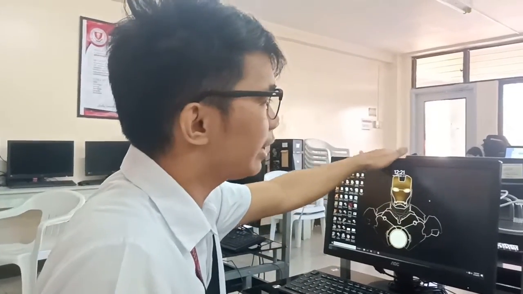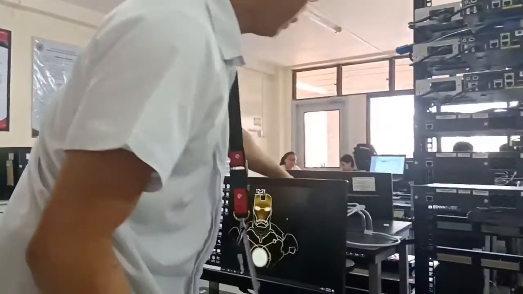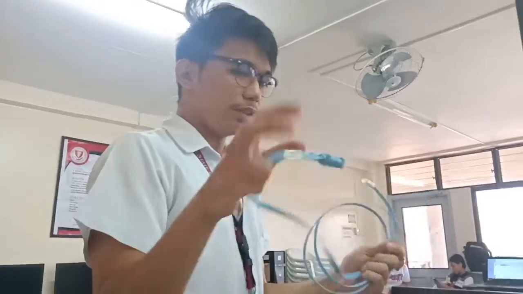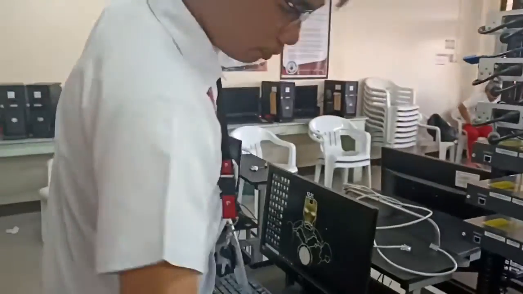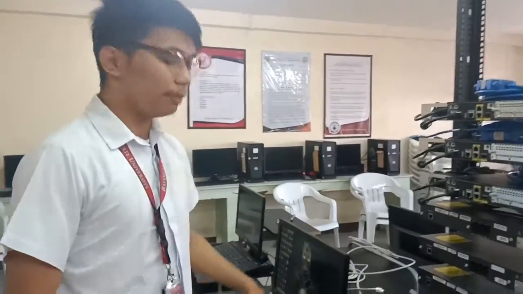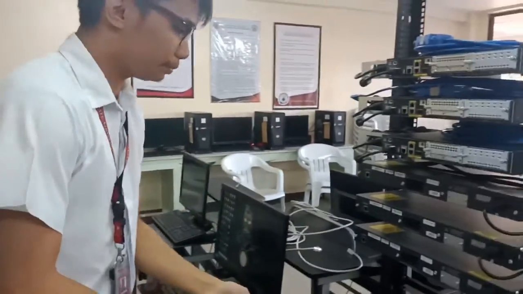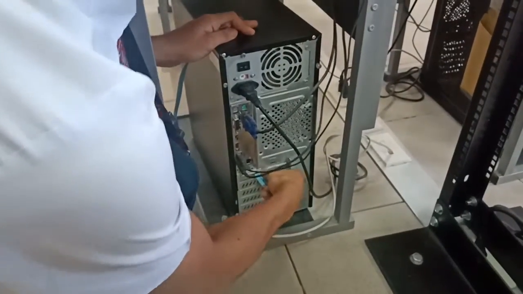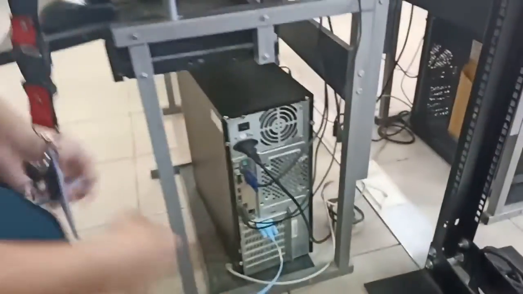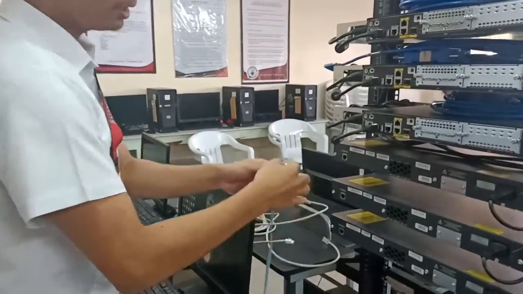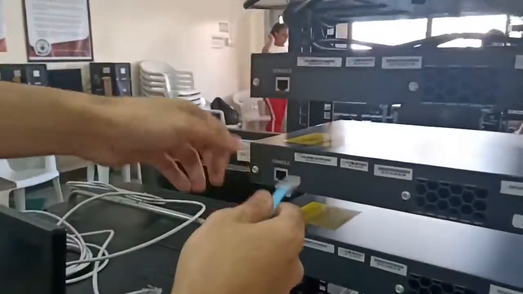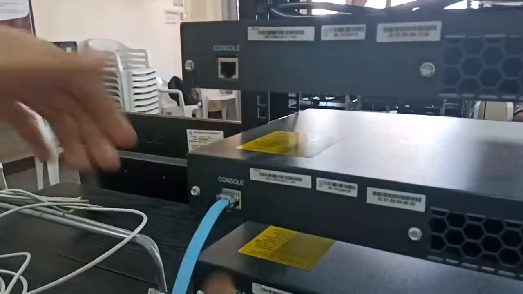Then first of all, we need a console cable. This is the console cable, as you can see. Then we need to connect the console cable to the console port of the PC and the switch. So first, let's connect the console cable to the console port of the computer and connect the other end of the console cable to the switch.